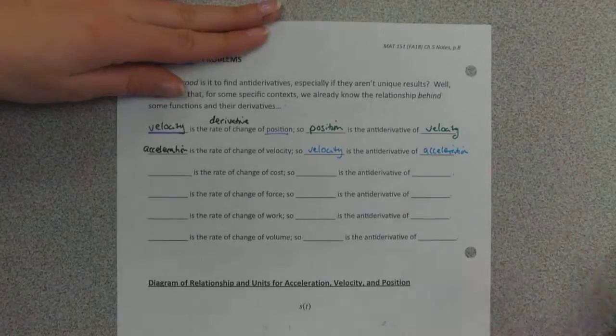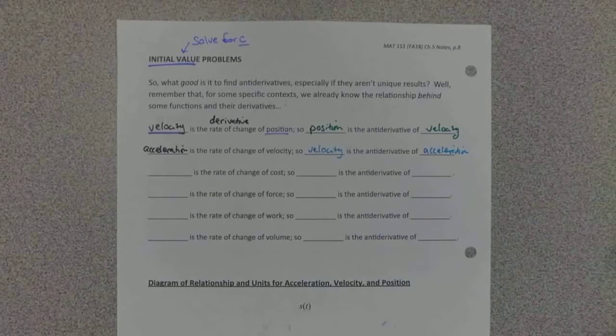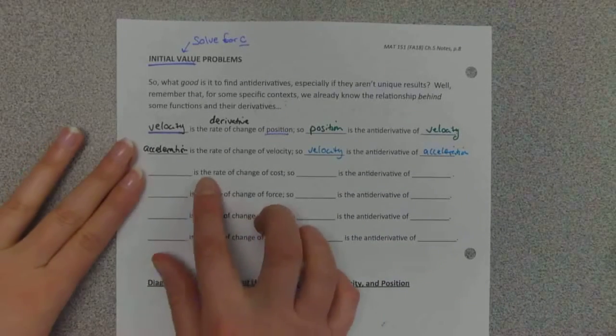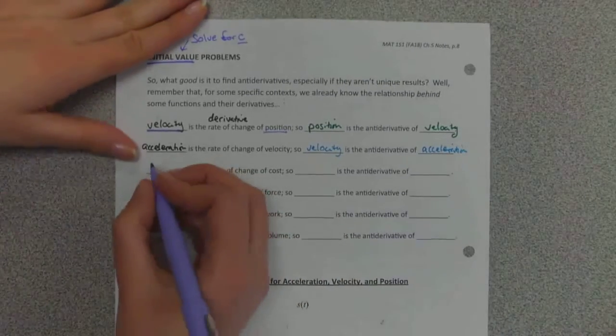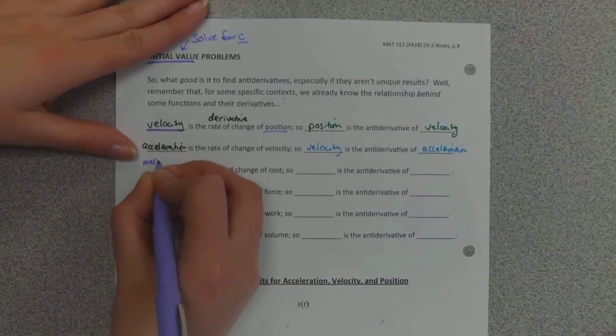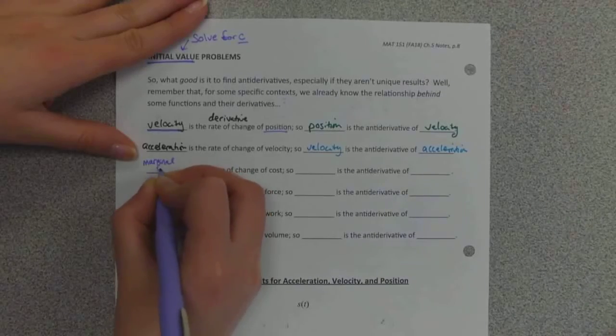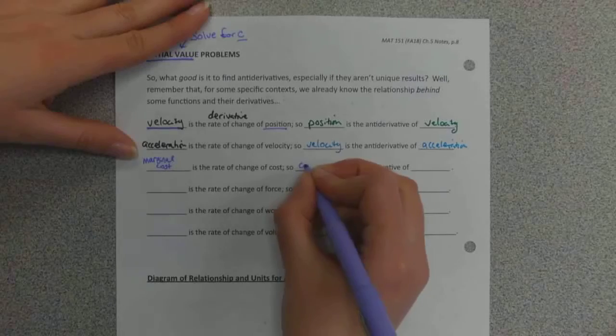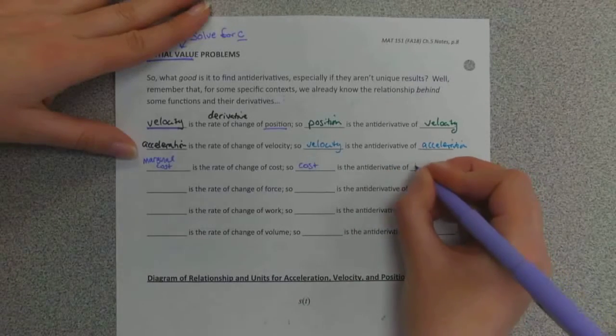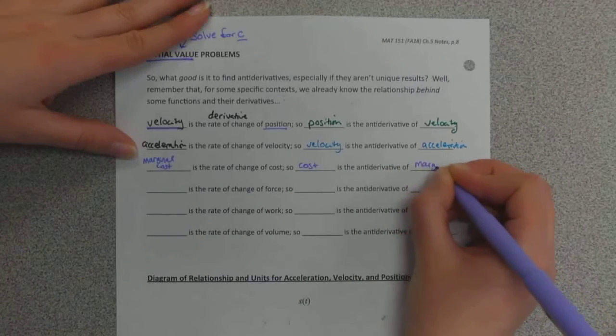We spent the most time in derivatives talking about those two, but we also talked about the rate of change of cost, which was the marginal cost. Marginal cost is the rate of change of cost, so that means that cost is the antiderivative of marginal cost.